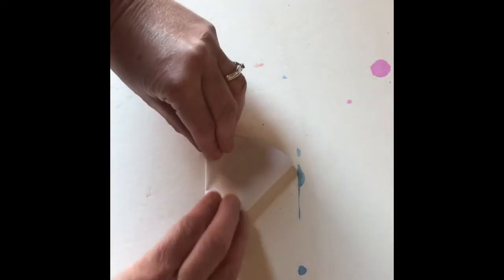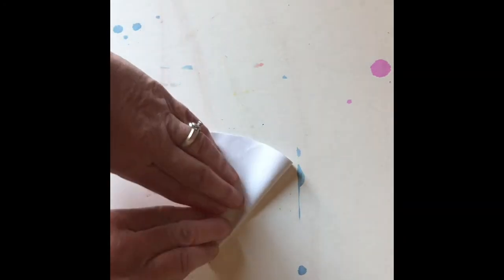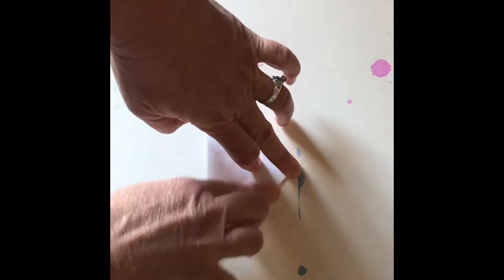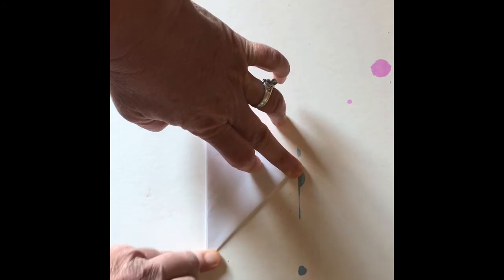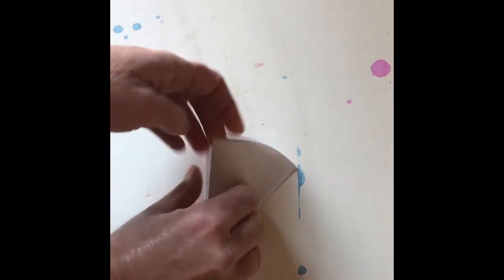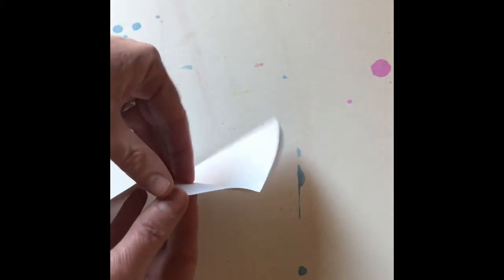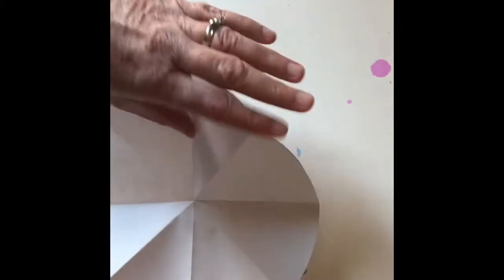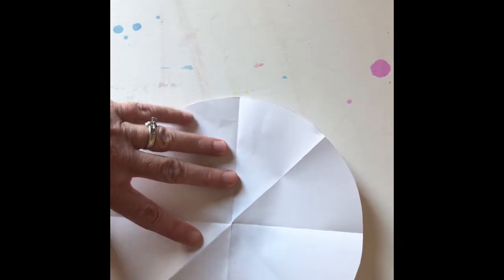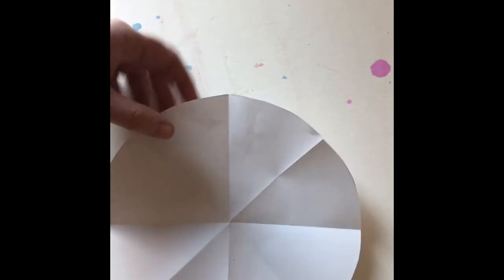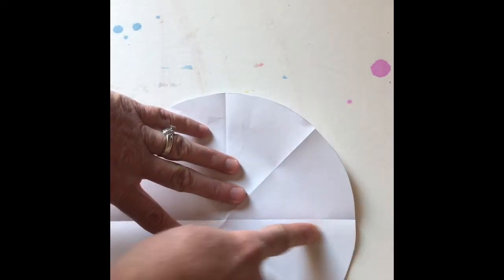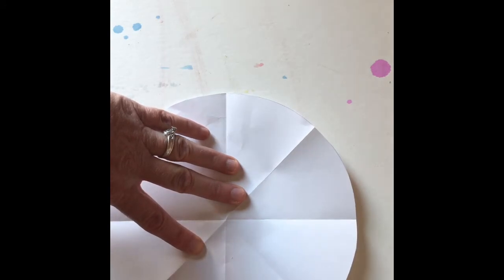I will be demonstrating how to make the more complex design, but if you're making the less complicated one, your design will only have 4 sections instead of 8. So when I do my design, I'm gonna do a design that repeats 8 times.